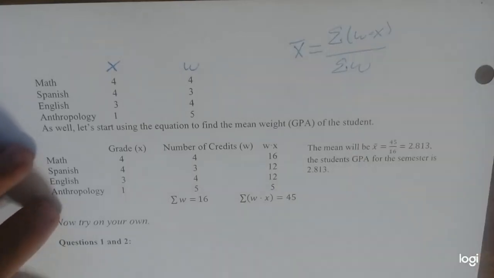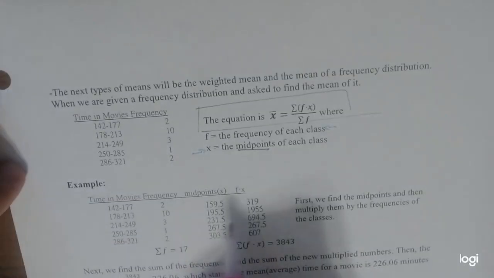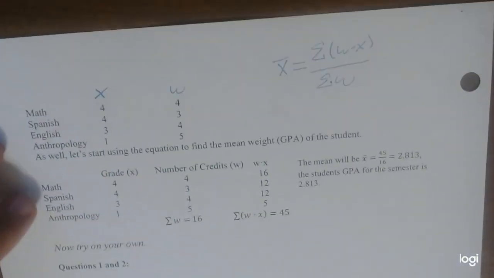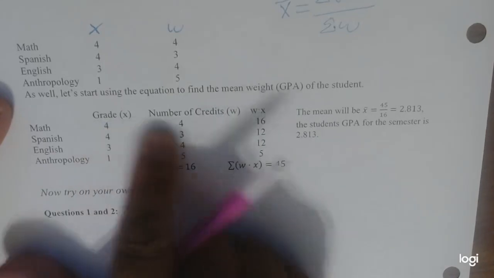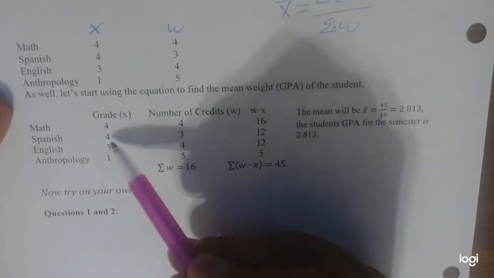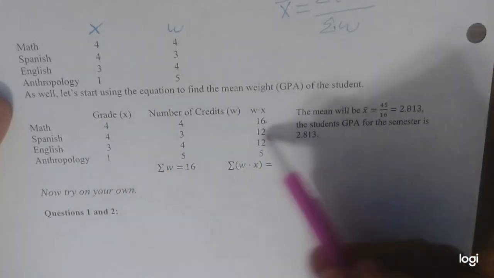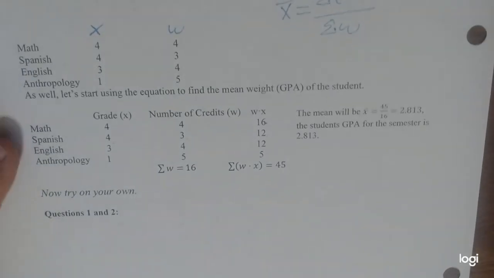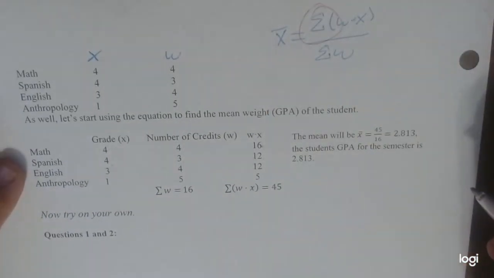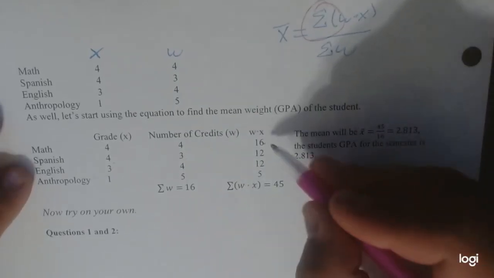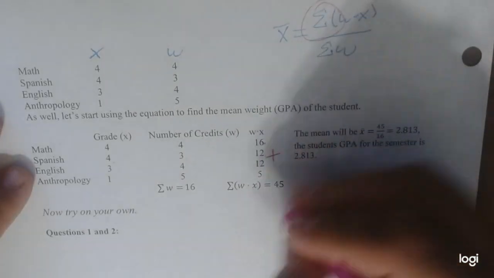Just like we did on the first equation, we multiply straight across. W times x means you literally multiply straight across. 4 times 4 gives you 16. 4 times 3 is 12, and so forth down the line. Now we find the sum of those, so we're going to add them all up.